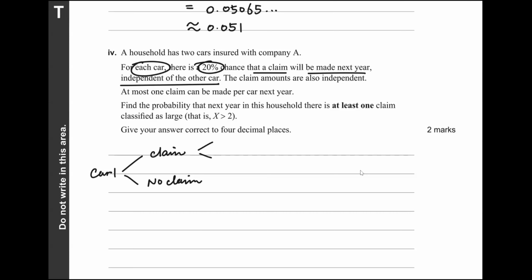Once you make the claim, it's identified as large or not large, so 0.2 or 1/5, 20%. This is 1 over 27 and 26 out of 27. Now, if you make no claim at all, there is no need to identify large or small. So it's just 4 over 5, okay?